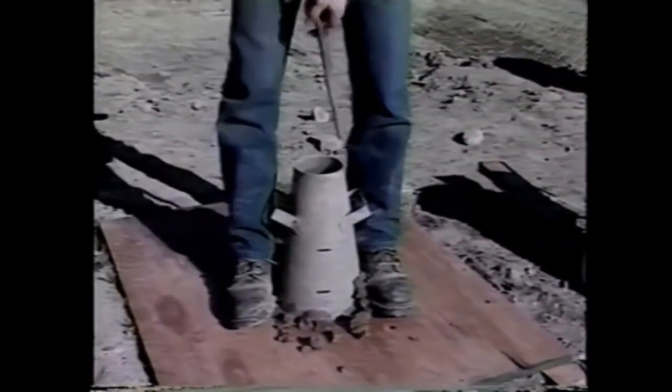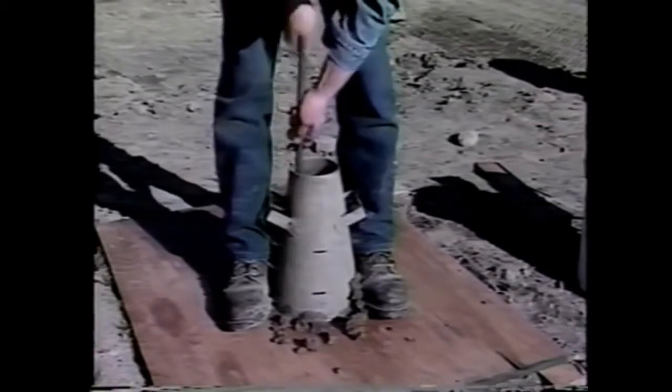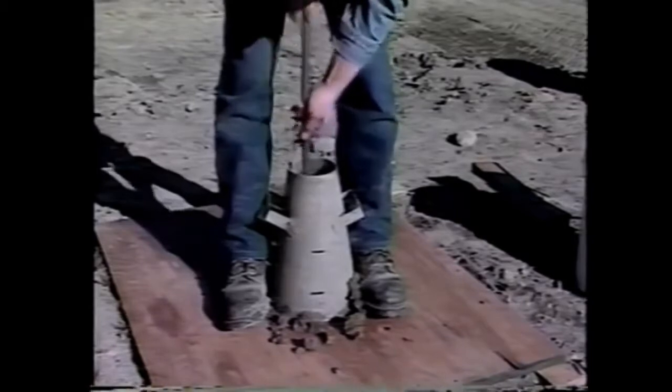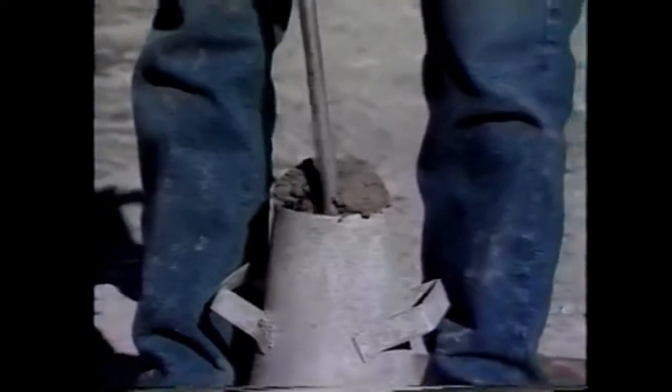It's rodded the same as the first, with one difference. The rodding should just penetrate about 1/2 inch into the first layer, not all the way down to the base. The third layer should overflow the cone. That way, the concrete stays above the cone throughout the rodding.